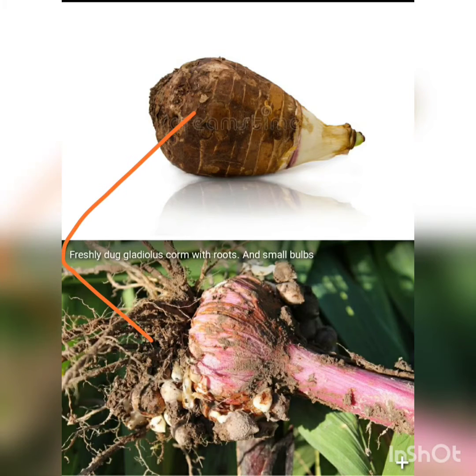Corm. Corm is another type of underground stem that grows vertically. The axillary buds borne in the axil of the scale leaves produce daughter corms which later grow into new plants. For example, gladiolus grows by the corm.